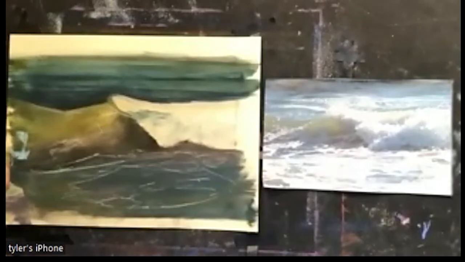Oh my God. Now you can see the mess in my studio. Good grief.